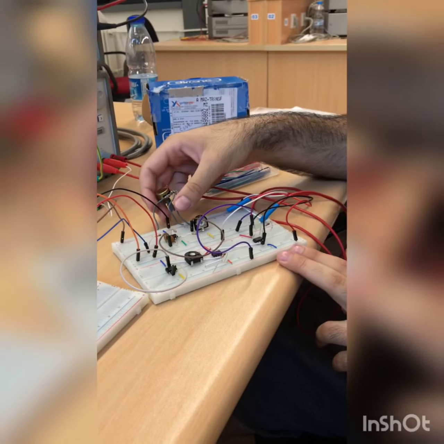In the receiver unit, they ask to filter a specific frequency that we generate in the transmitter part. So for a solution, we use a bandpass filter with a 1 kilo ohm potentiometer.